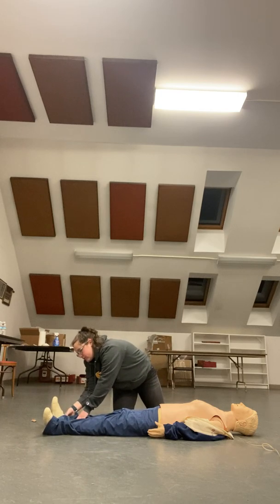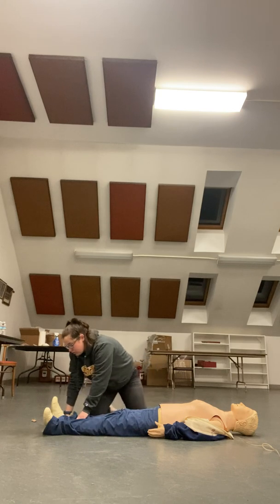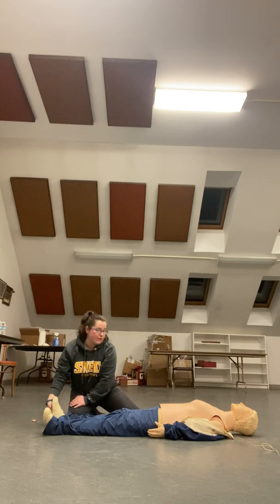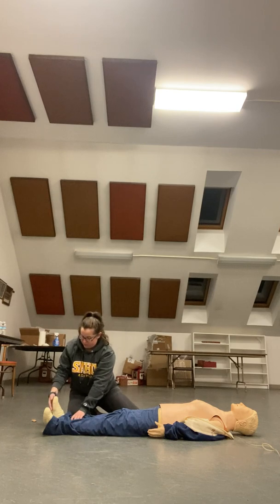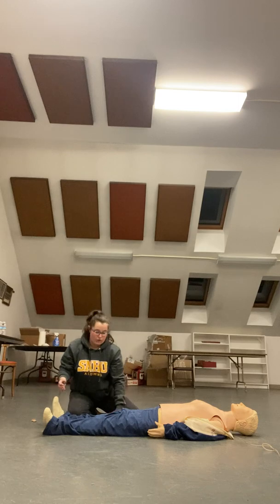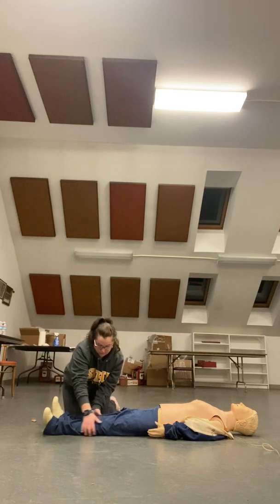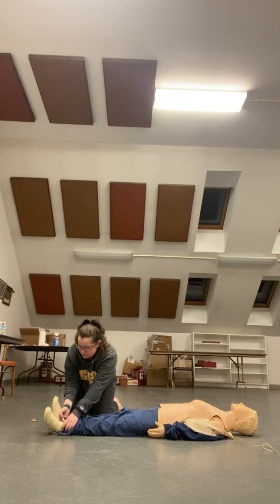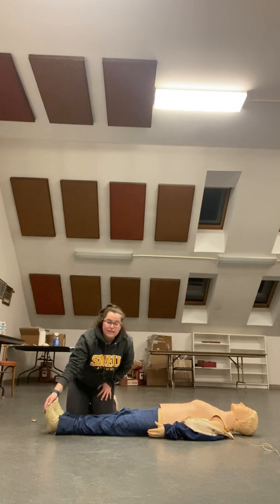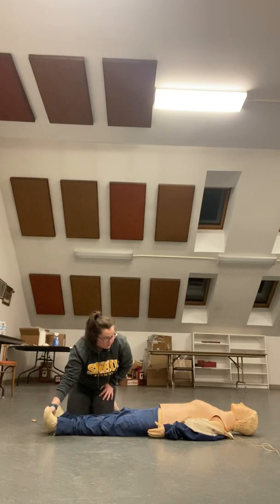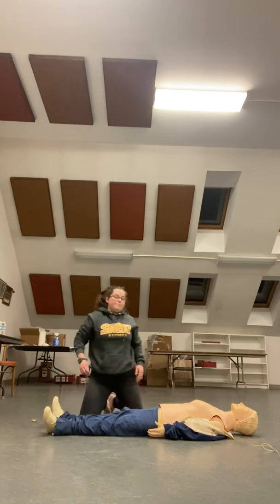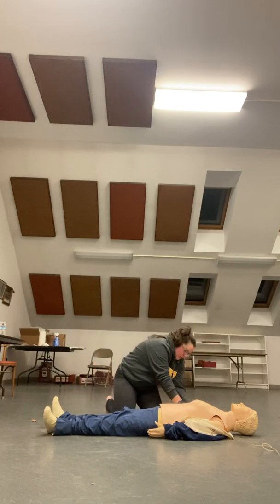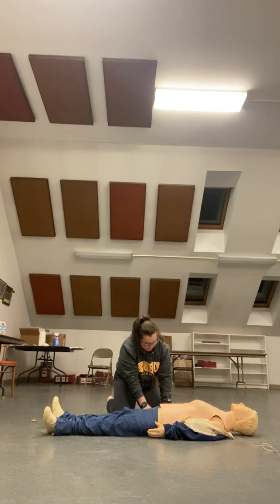Check the motor function. There is a pulse. Ask the patient if they can feel me. A response there. I'm going to ask them to push, to pull, wiggle their toes. No response. I'm going to feel this leg. Check for pulse. There is a pulse. I'm going to ask them if they can feel me. They can push, they can pull, they wiggle their toes. No response there.